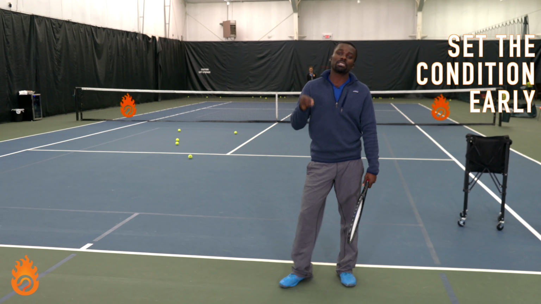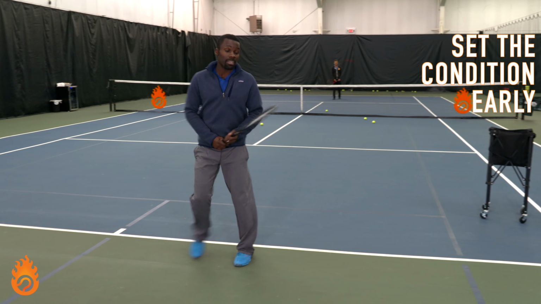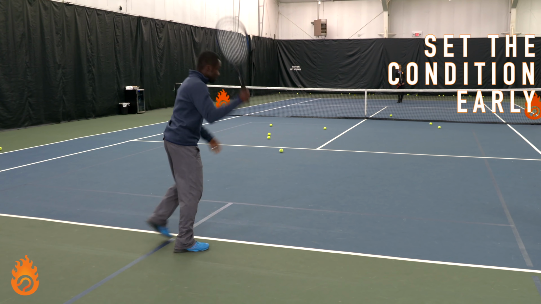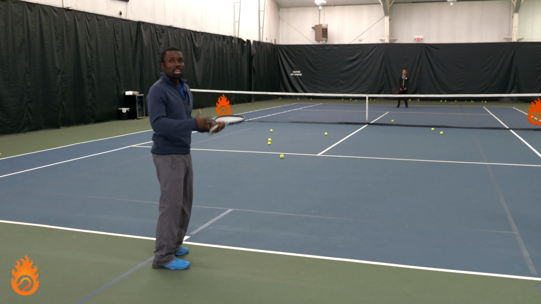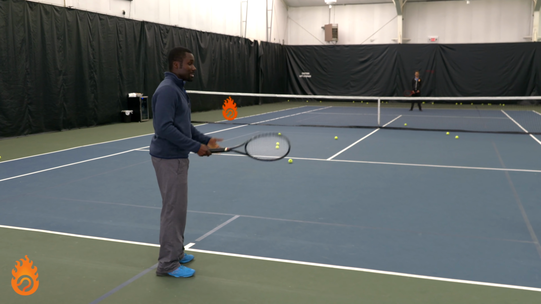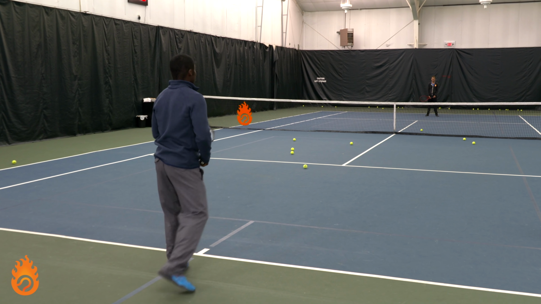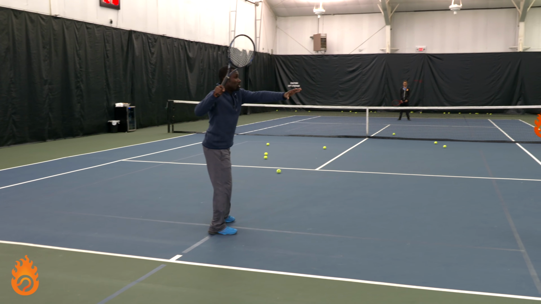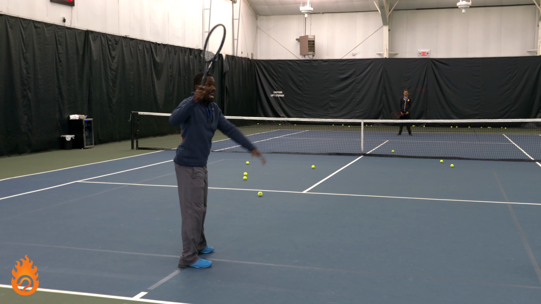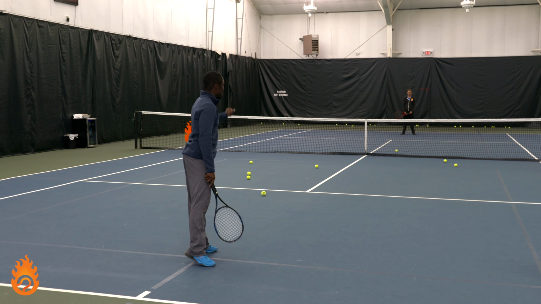You have to set the condition early. A lot of people come out in a normal rally and they're just like, drop shot, and there's nothing set up. Other than that, they try to hit drop shots from really poor positions, like way behind the baseline. I tend to hit most of my drop shots when it looks like I can be aggressive, and then I'll play an aggressive drop shot short.